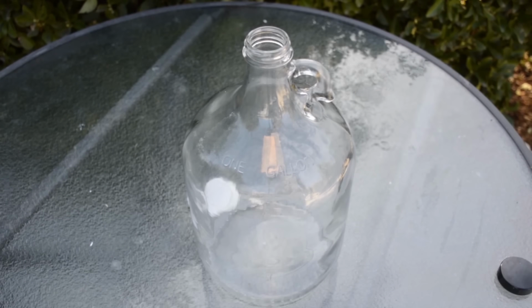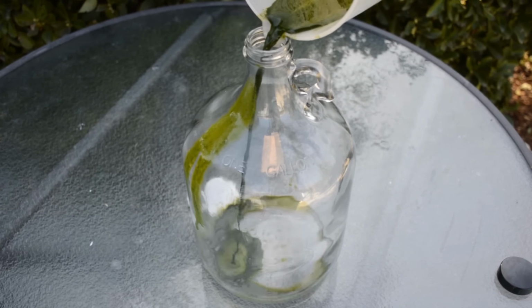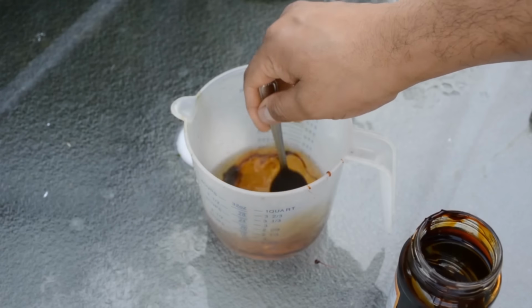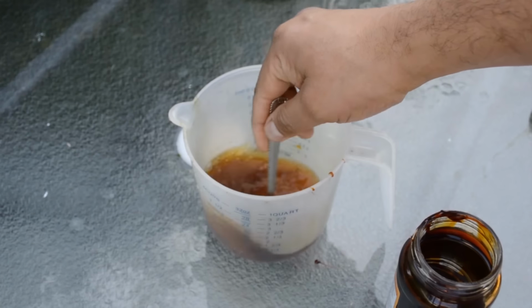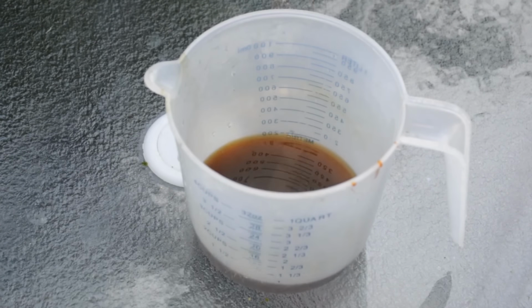I'm going to pour this juice into a 1-gallon jug. I then add half a cup of warm water to my measuring cup. I add 1 tablespoon of molasses to the warm water. The warm water is going to help dissolve that molasses. I pour the molasses into the jug.